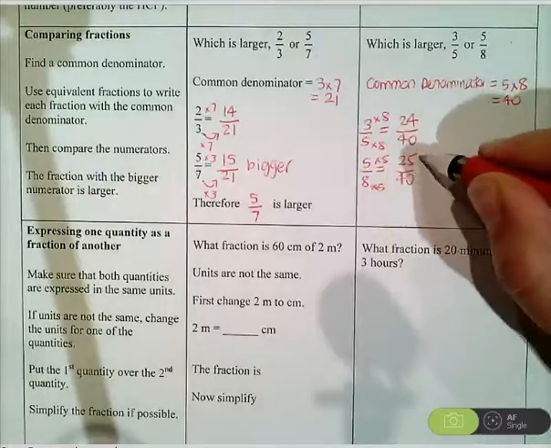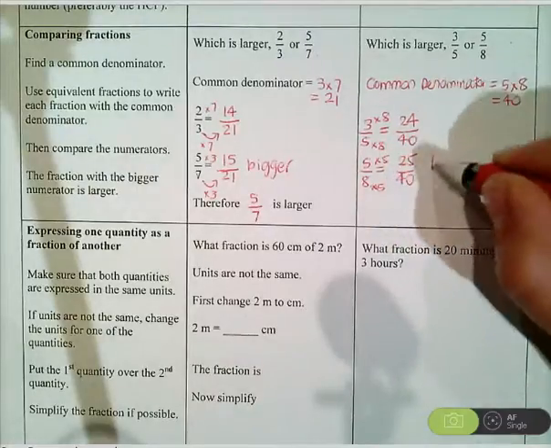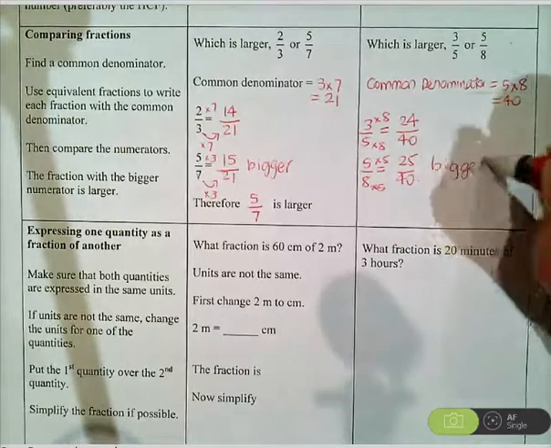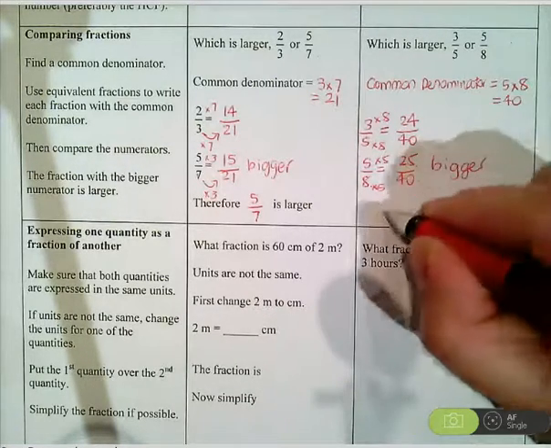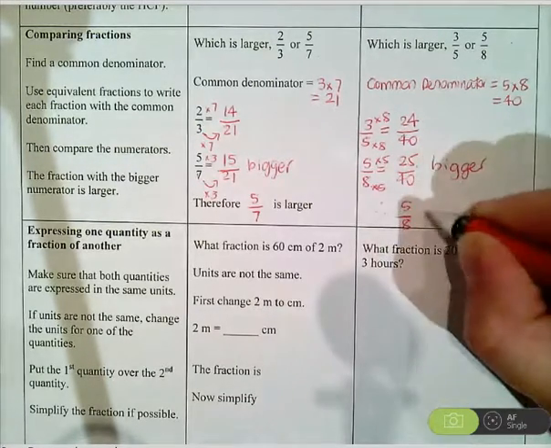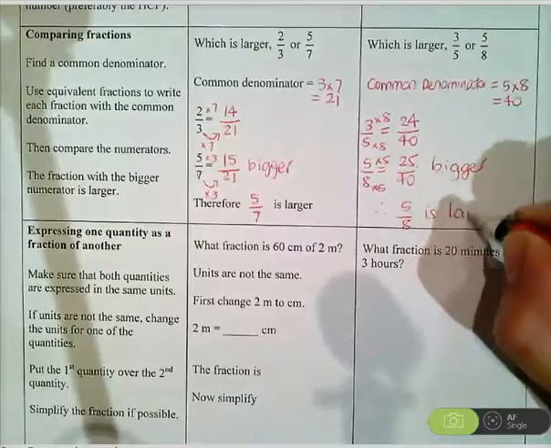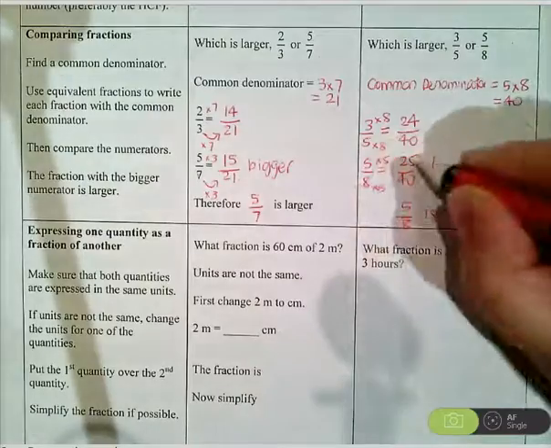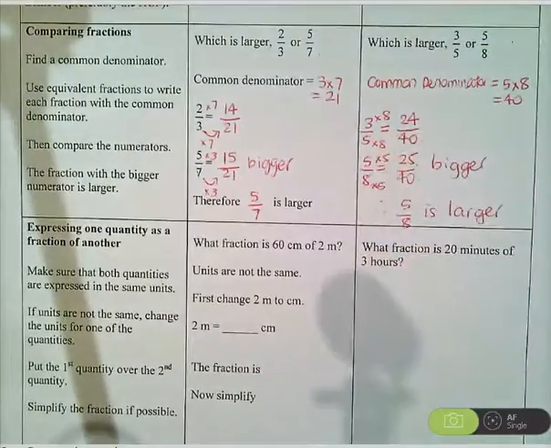So therefore 25 out of 40 is bigger than 24 out of 40. So this is the bigger one. So therefore I can say 5/8 is larger, because 5/8 is really 25 over 40.